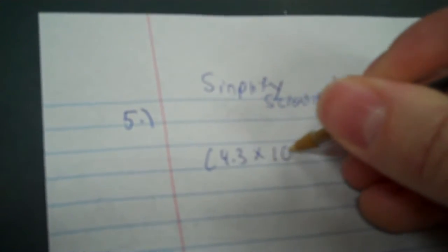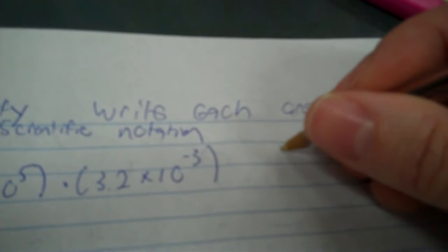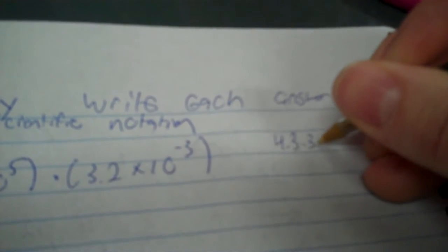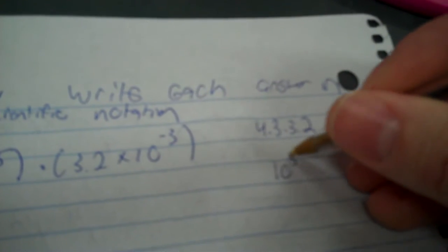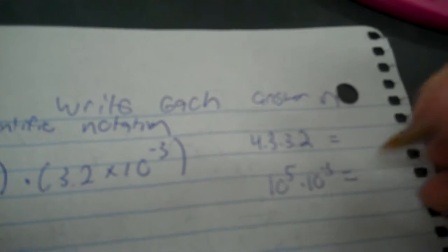So we have 4.3 times 10 to the 5th power times 3.2 times 10 to the negative third power. So it's all multiplication, okay? So I break this up. I take the 4.3 times the 3.2, and then I take the 10 to the 5th times the 10 to the negative third. Okay, that's how I'm going to do that.